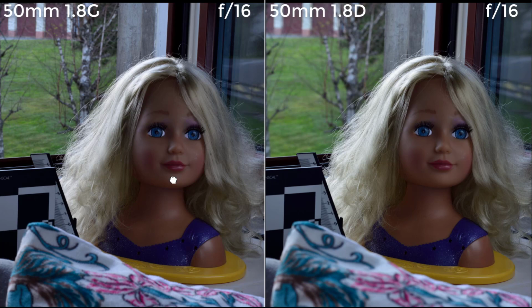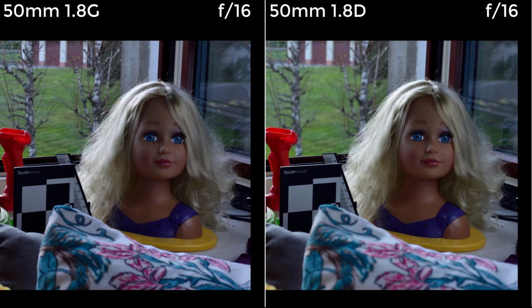I actually have both, and as you can see, the applications are a bit different. The D version is just a little bit less sharp, but it has some more advantages, like being smaller, being cheaper, and having a smoother, larger bokeh range, as we just showed on the background.